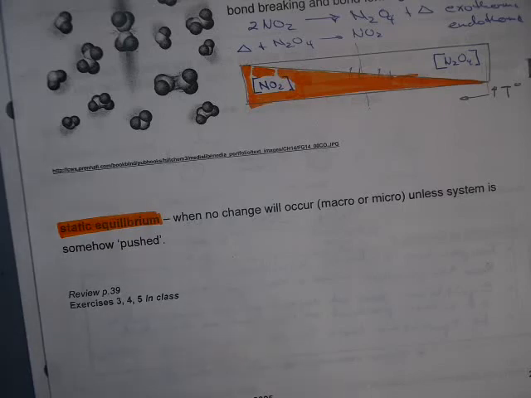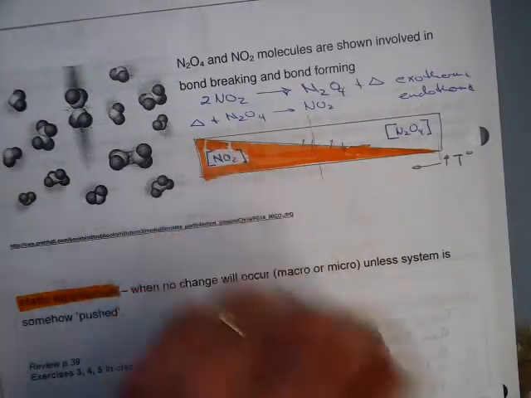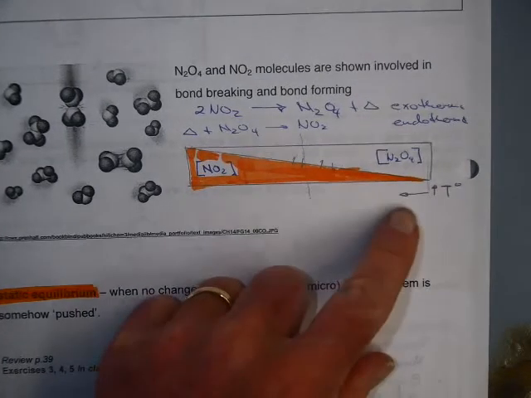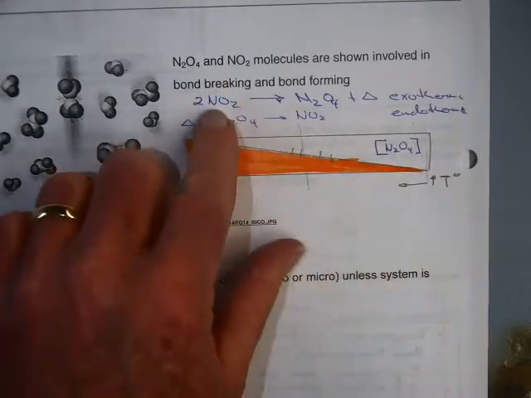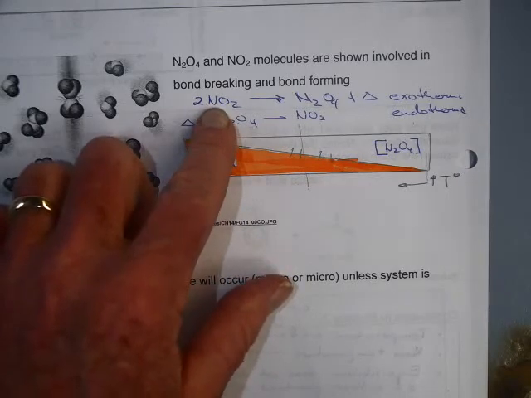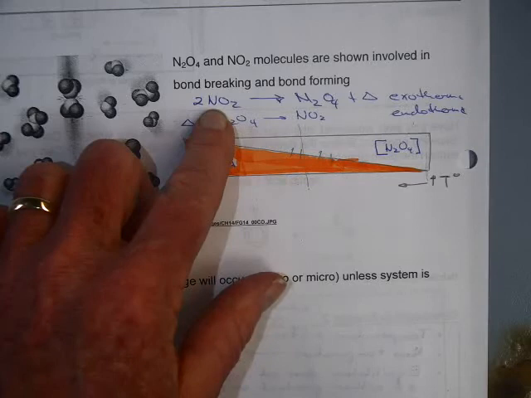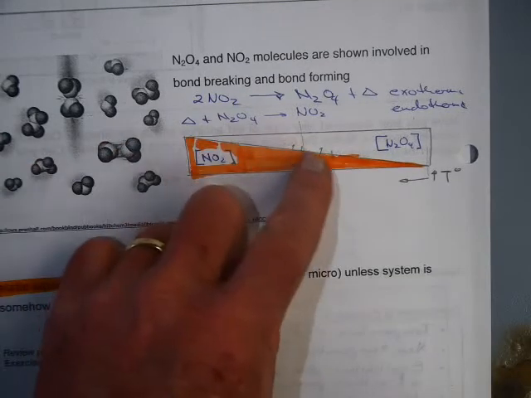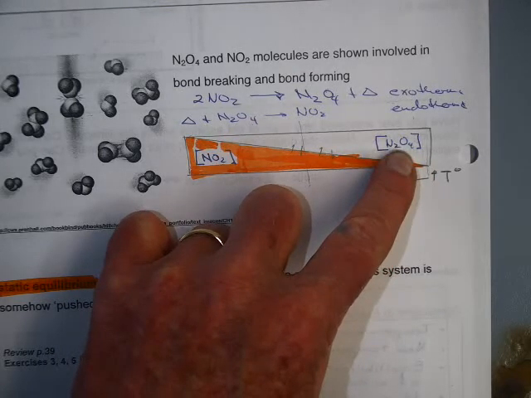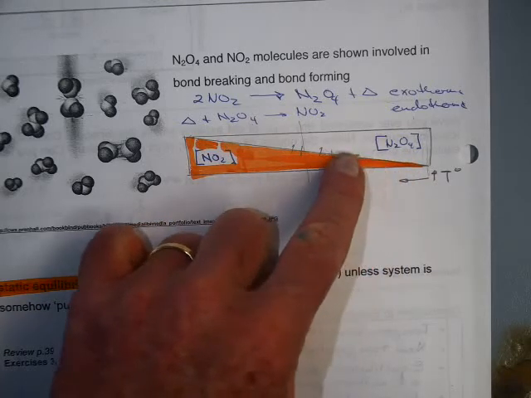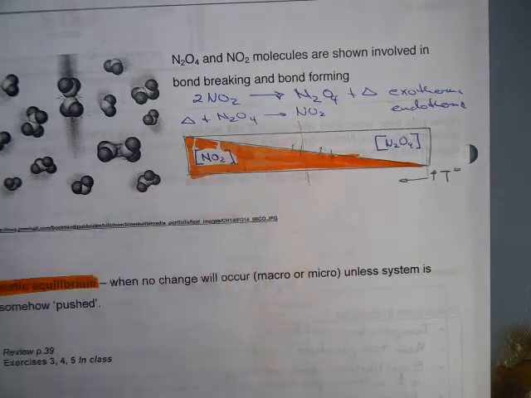Yes, sir. For the diagram above, the NO2 to N2O4. Is that a high temperature on the left or a low temperature on the left? As you increase temperature, it goes from N2O4 to NO2. NO2 is the dark brown gas. So at low temperatures, it's going to be predominantly N2O4. As I add heat, it gets warmer and warmer, and more of the N2O4 becomes NO2.